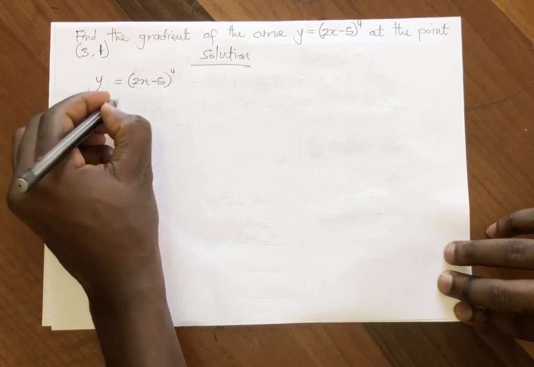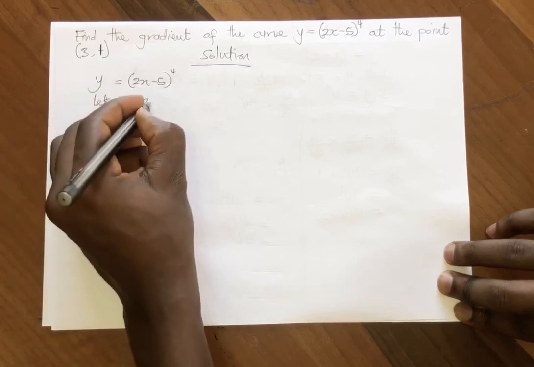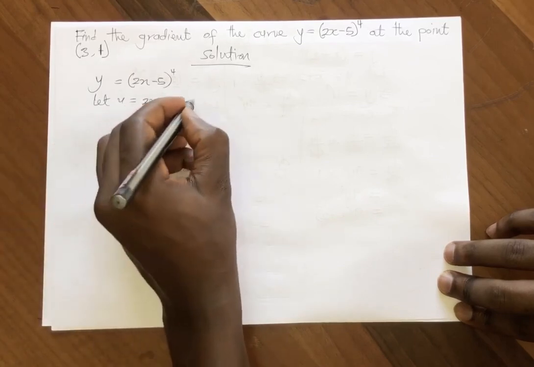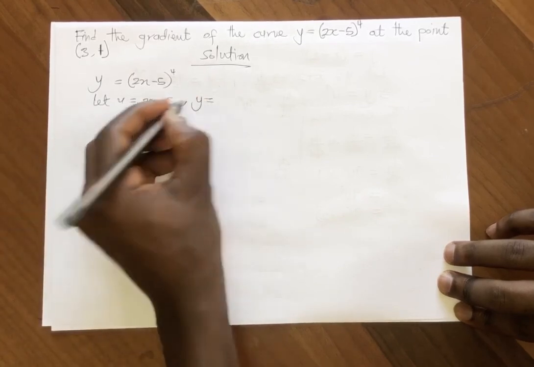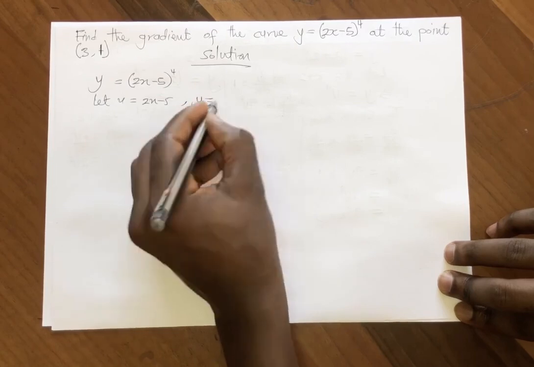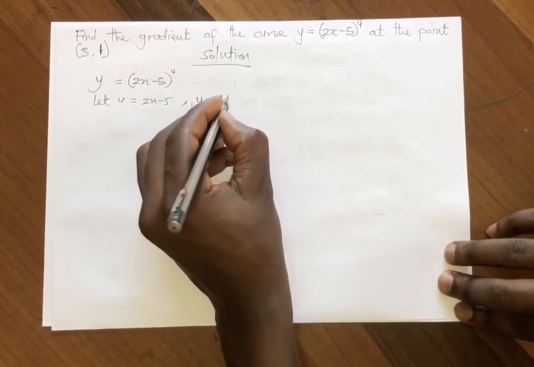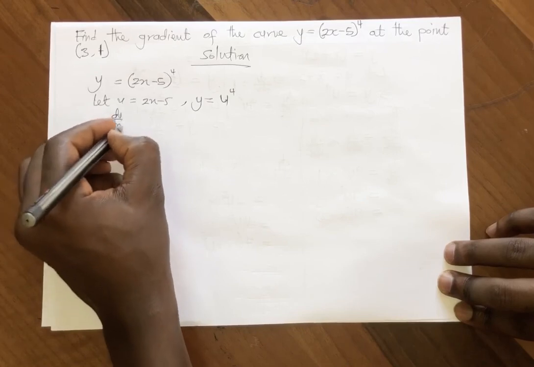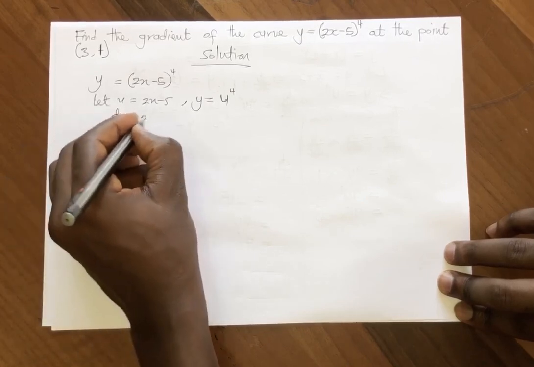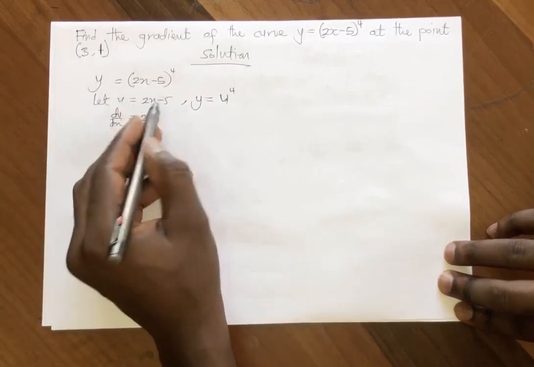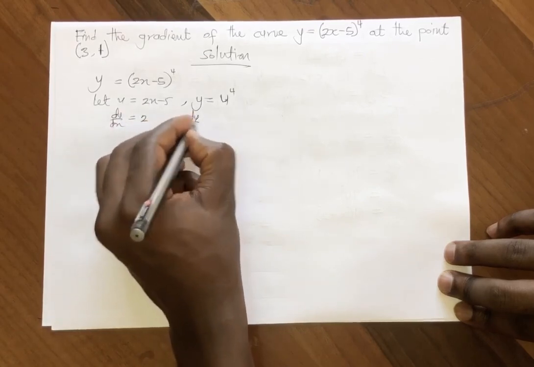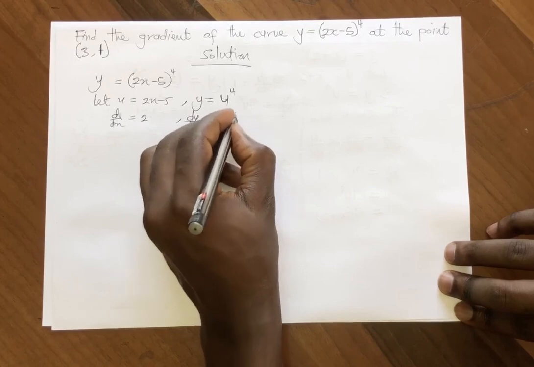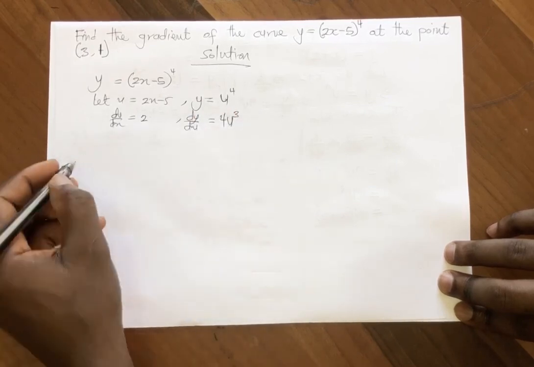But since this is a huge function, we have to employ the method of chain rule, okay? So let u be equal to 2x minus 5, all right? Then it implies that your y will be equal to u raised to the power 4, okay? So du dx will be equal to 2. That is when you differentiate this. Then dy du will be equal to 4u raised to the power 3, okay?